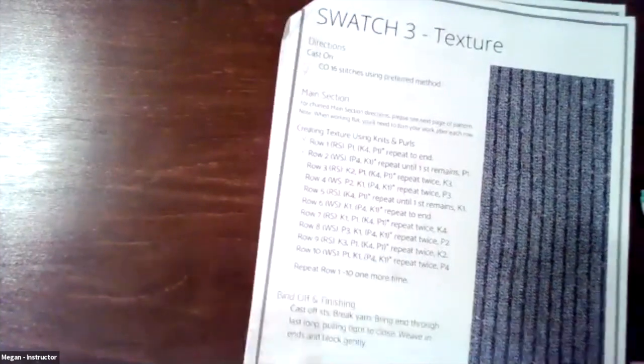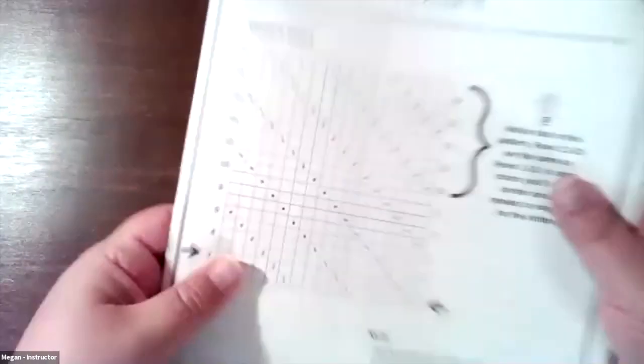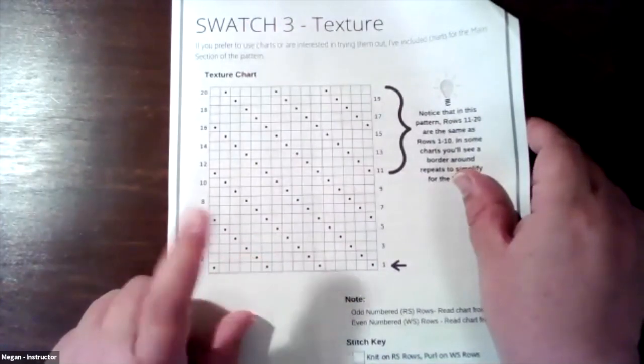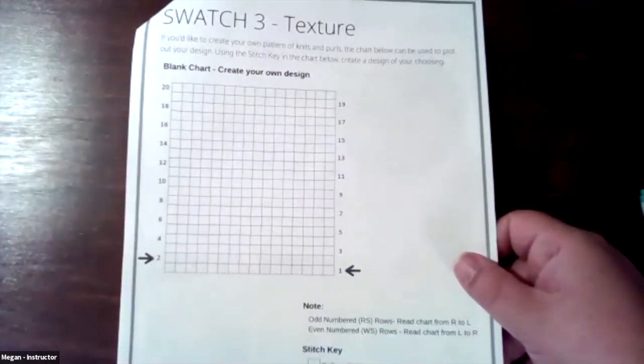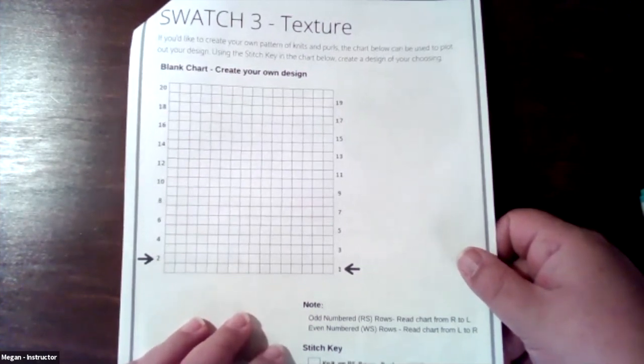So on this next page, on page 4, there's a chart for this pattern that's already filled out. And what I was going to say, I threw in an extra blank chart for use if you wanted to play around with some of the things that I was showing earlier, and also make up your own design.